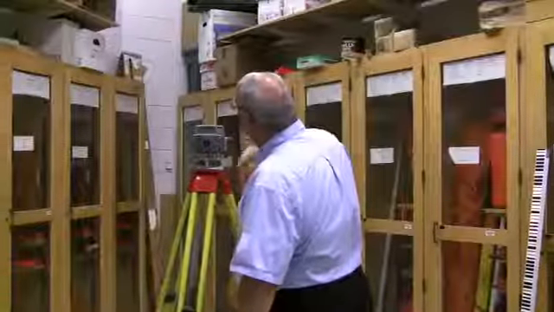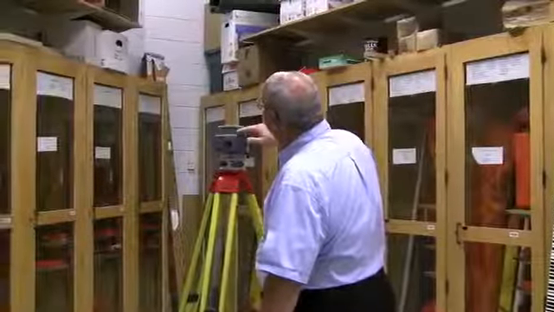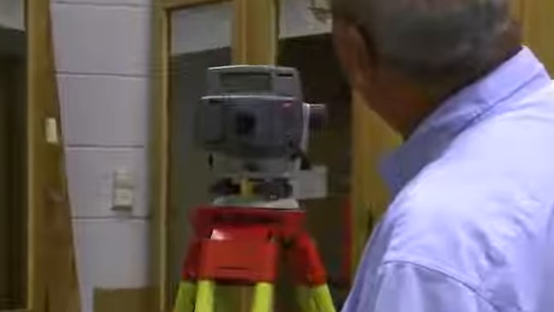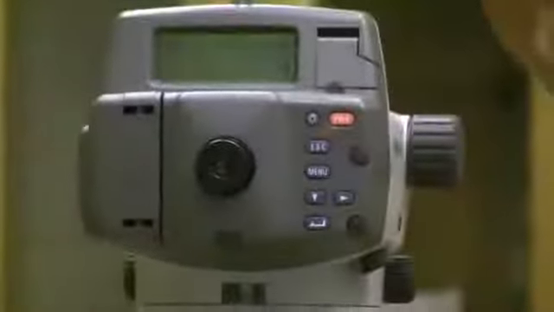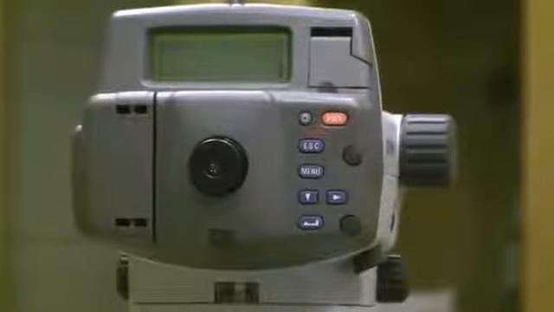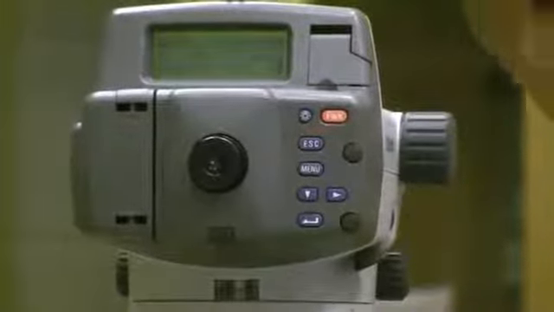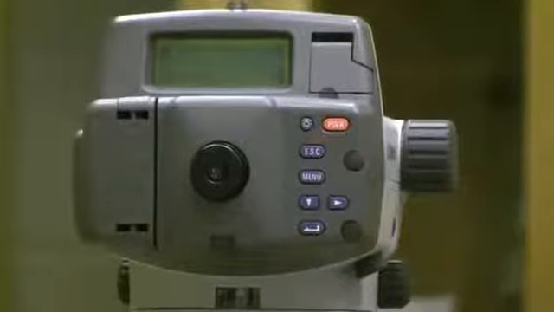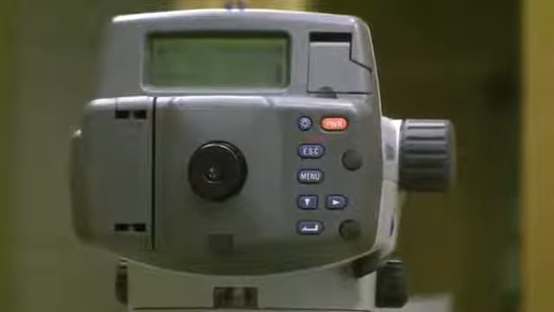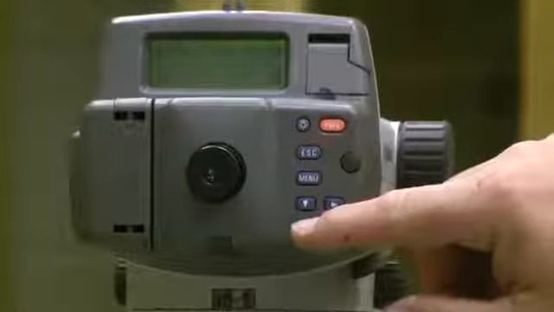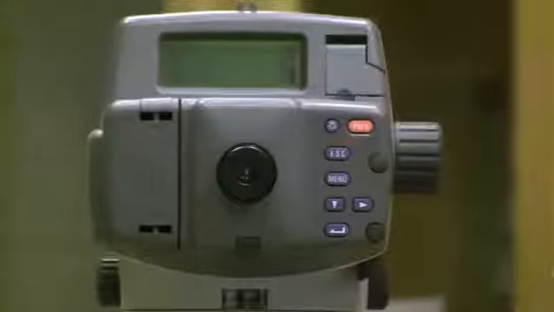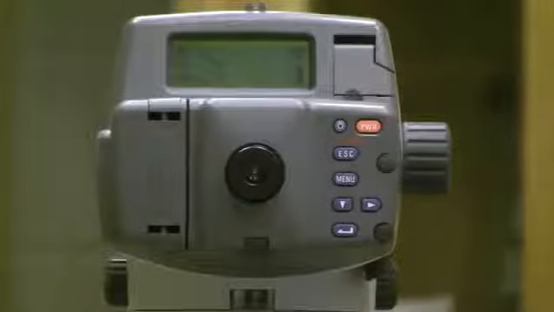And the rod height is now being subtracted from the height of instrument. It's subtracting 3.442 from the height of instrument, and it also gives me an elevation of our foresight over on the step, which is now 101.632 feet. So I can hit enter to save it, and it stays in foresight mode.